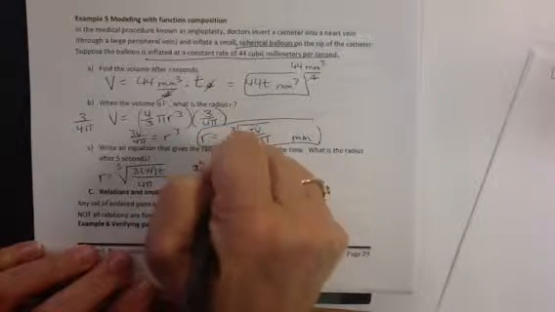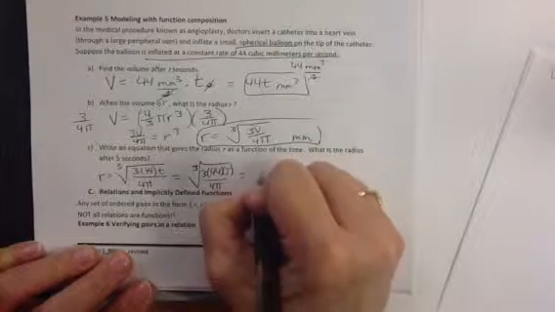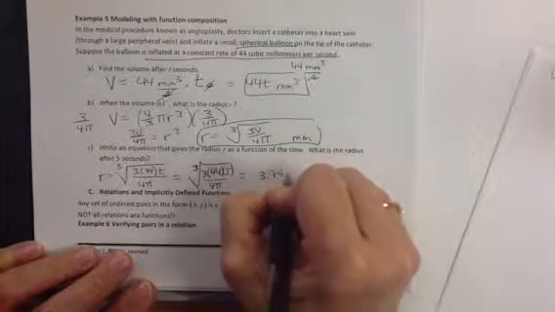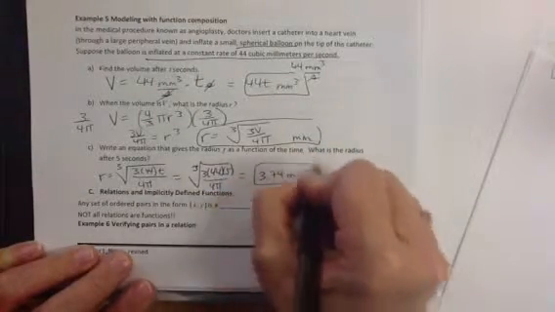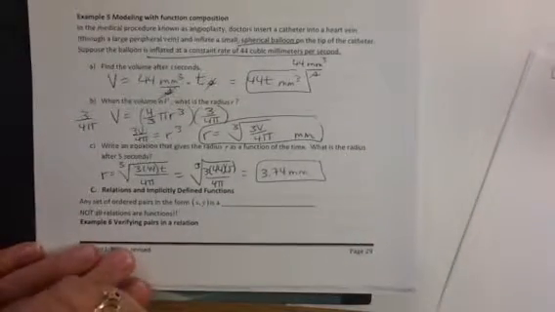So what I'm going to do is simplify this. I am then going to put the time of 5 in here. And then I'm going to simplify this, plug it into my calculator, and get 3.74 millimeters. That's the radius after 5 seconds.